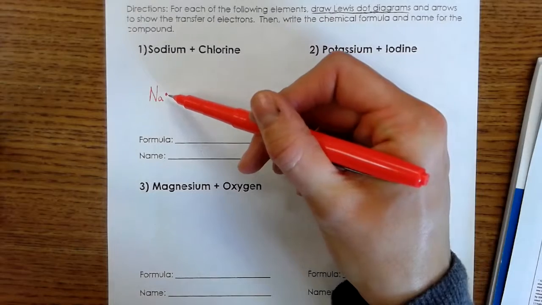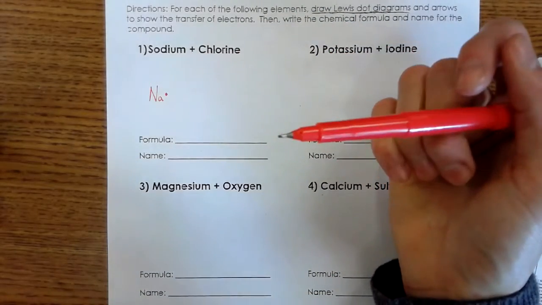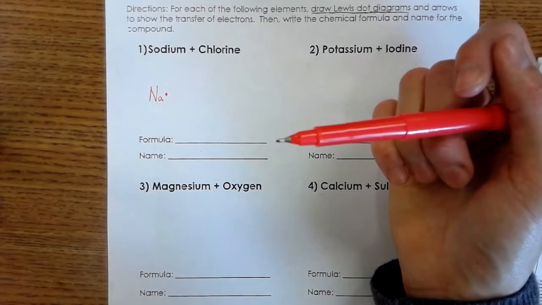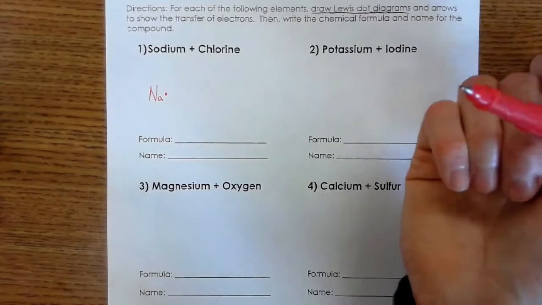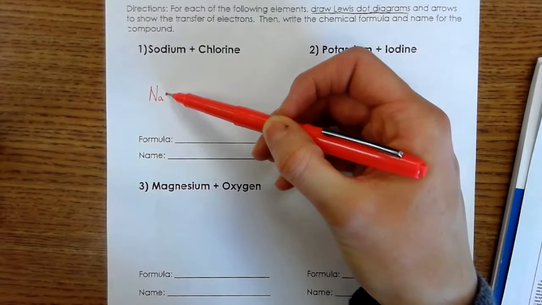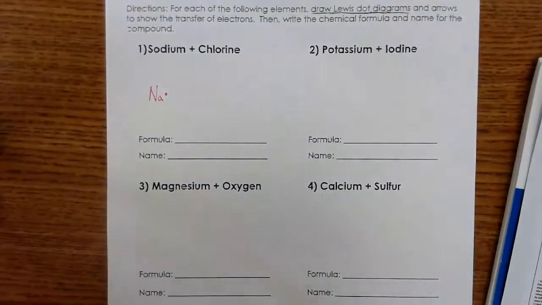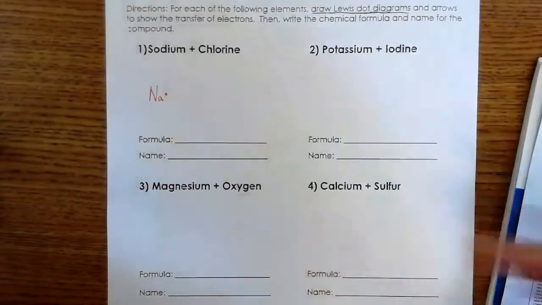It has one electron. And when we're doing these ionic bonds, we have to remember that their goal is to transfer their electrons to look like a noble gas, to be stable. So while some of these atoms are going to get rid of the electrons, like sodium here, others are going to gain electrons. And that's the case with chlorine.